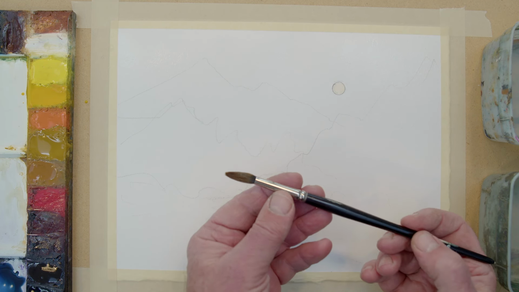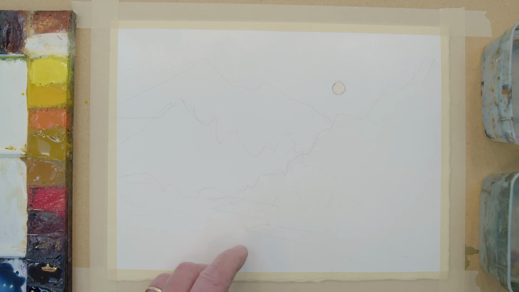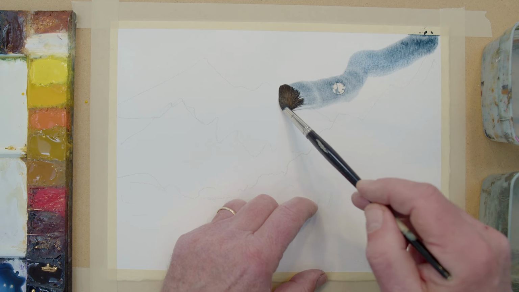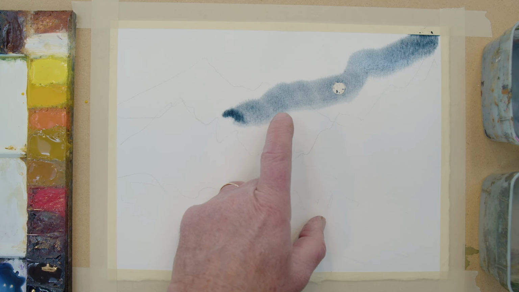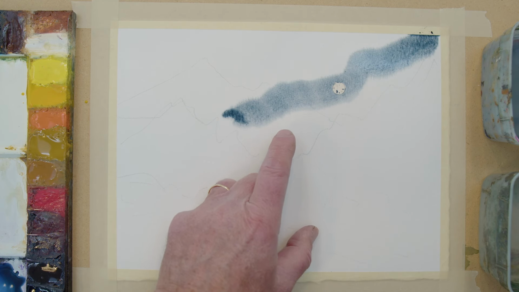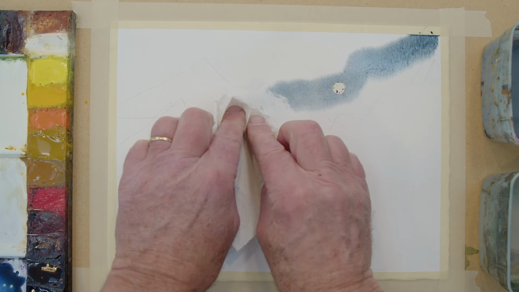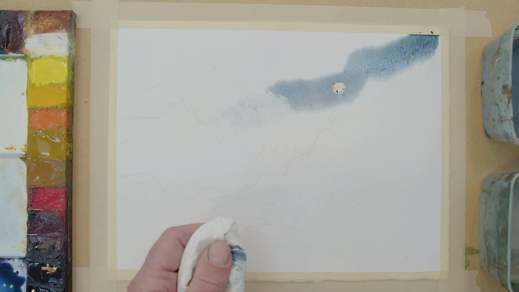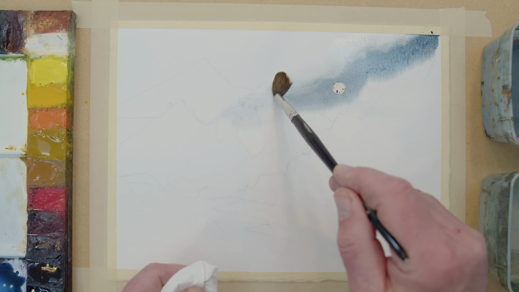I'm going to use my round number 12 soft bristled brush, get some of that Payne's gray into my sky. I'm going to make my first band of that sky go right over the moon, and I can just run it right into the mountain. I'm not worried about crossing that line because this is going to be a lighter value than the mountain. I think I better soak up a little bit of it, having said that, because that was getting pretty dark down there.